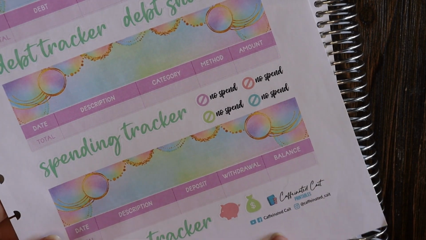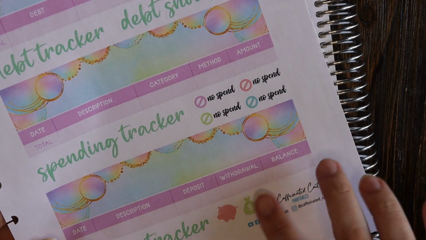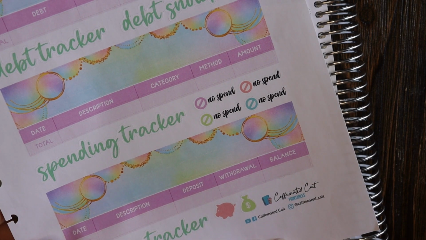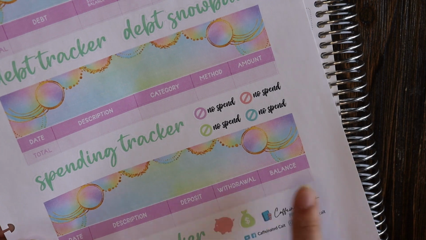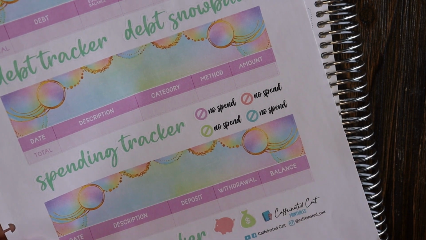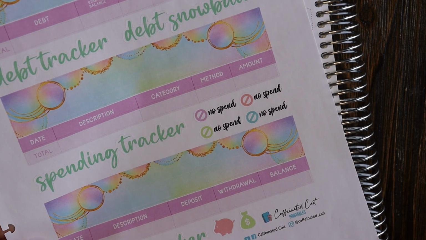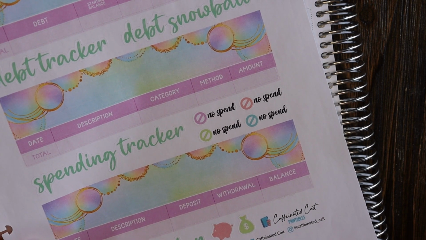I have these stickers here from Caffeinated Cait Printables that I have printed and cut using my Silhouette Portrait. And this is the spread we're going to be using here. It's just going to be my savings tracker. And so without further ado, let's go ahead and get started.